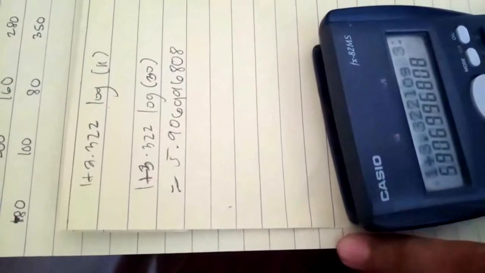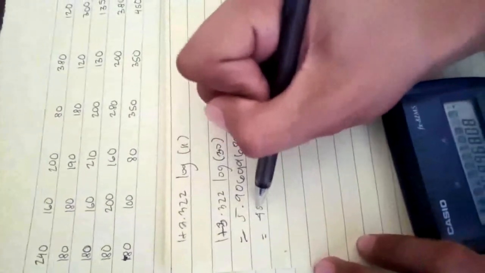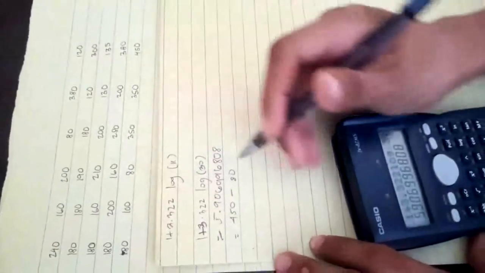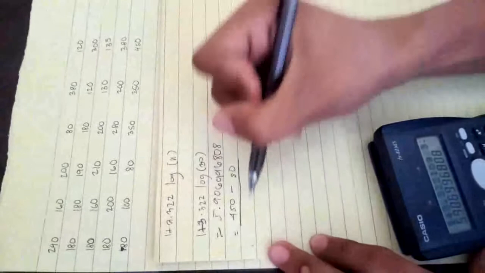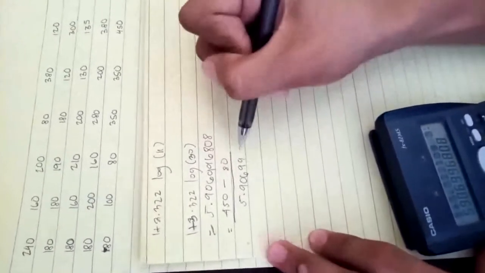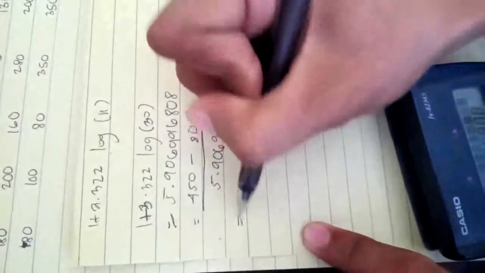Next, we need to get the lower number and the higher number, then subtract. Our higher number is 450 and our lower number is 80. Divide by 5.906996808.